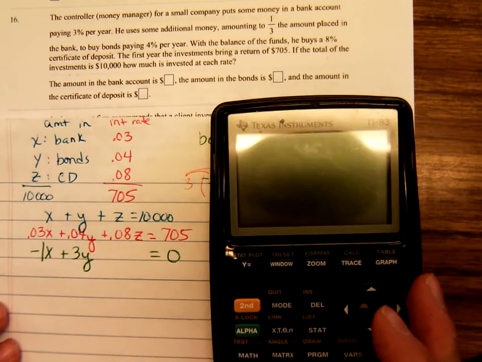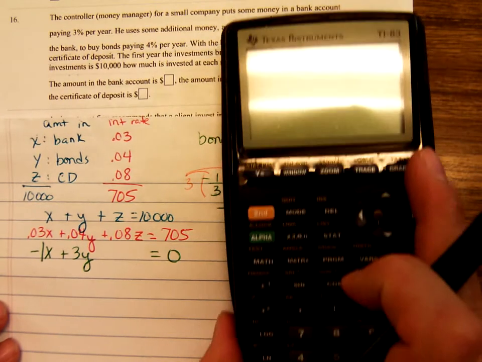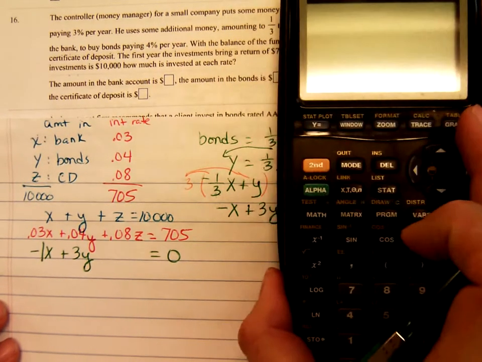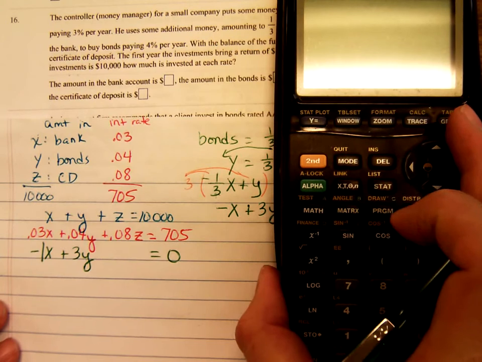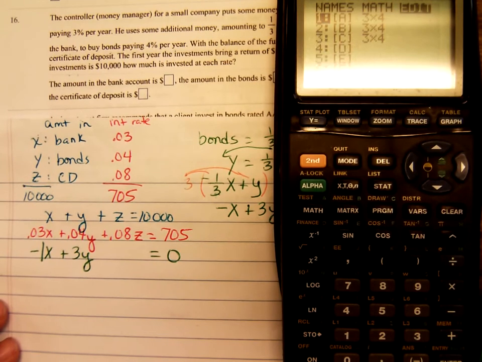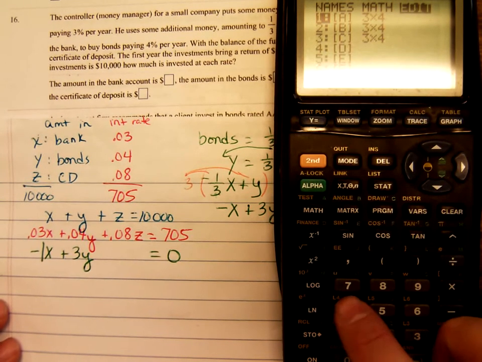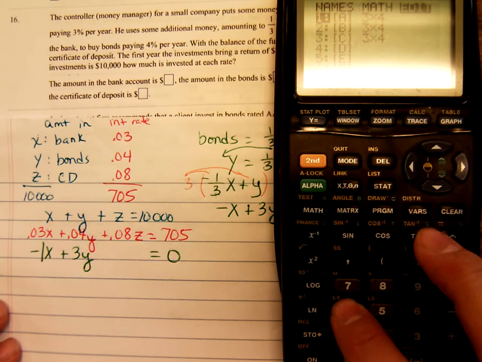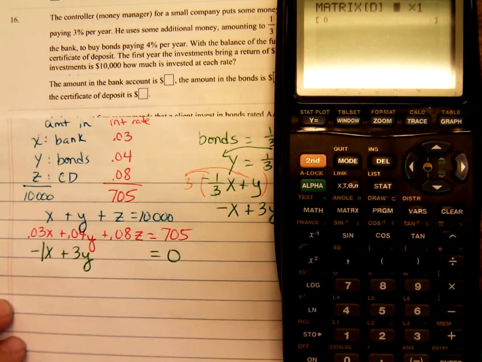And punch this into our calculator. I'll say matrix, edit, matrix. I'm just putting a new matrix in each time.